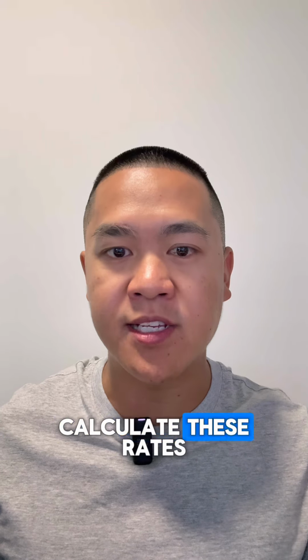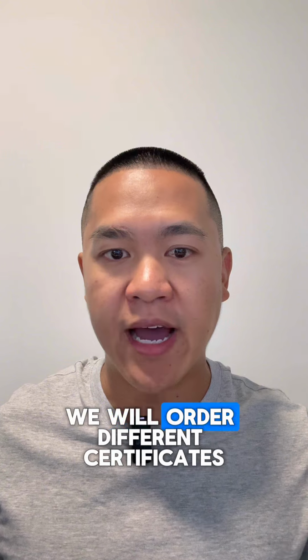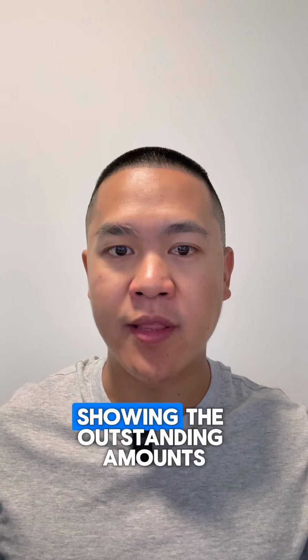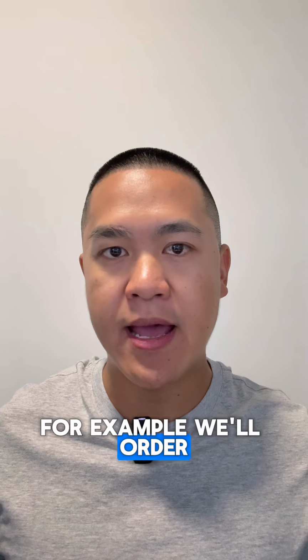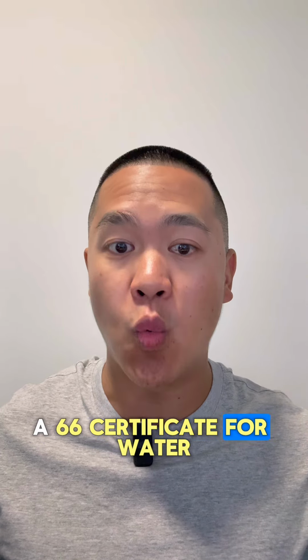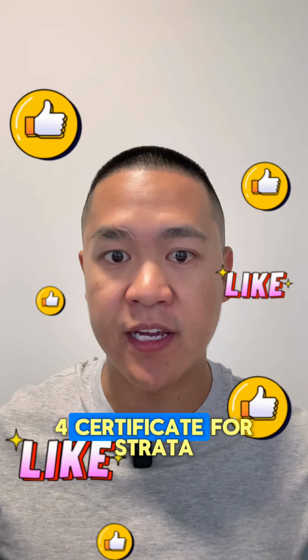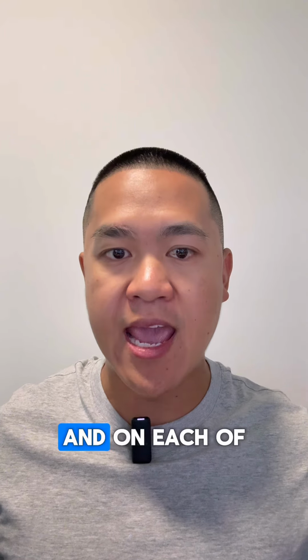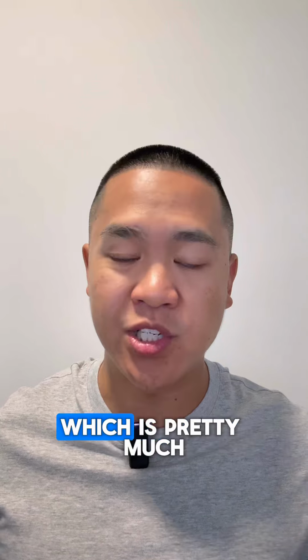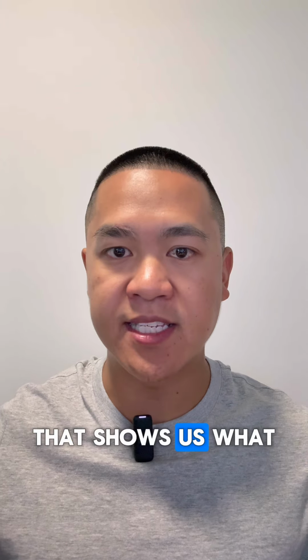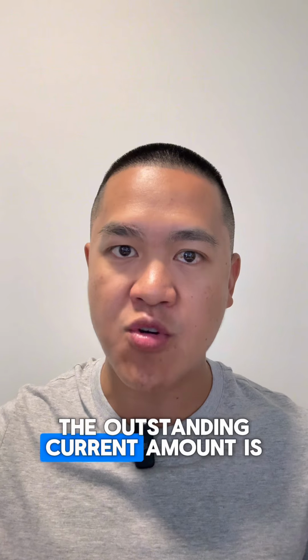To calculate these rates, we will order different certificates showing the outstanding amounts for each body. For example, we'll order a 603 certificate for council, a 66 certificate for water, and a 184 certificate for strata. And on each of these certificates, which is pretty much a document that shows us what the outstanding current amount is.